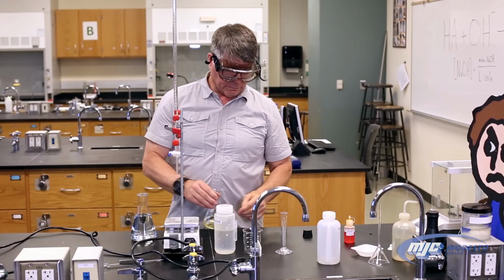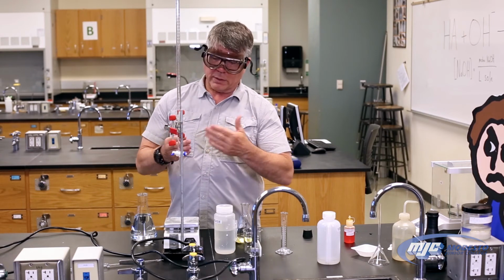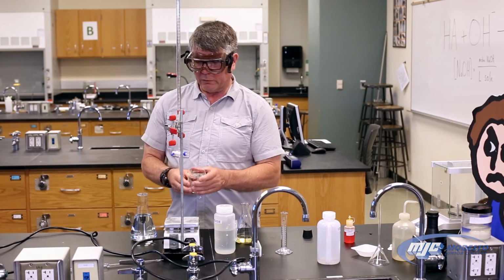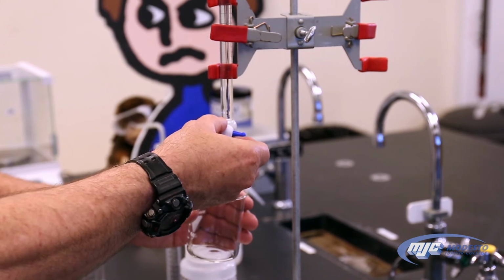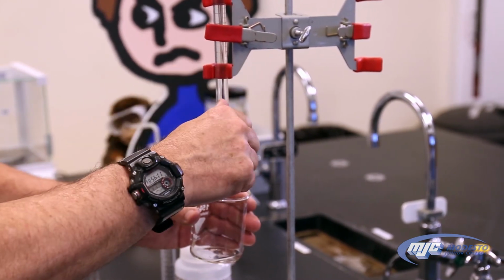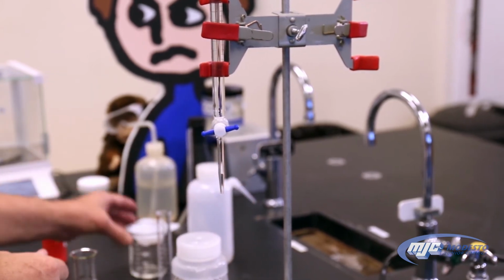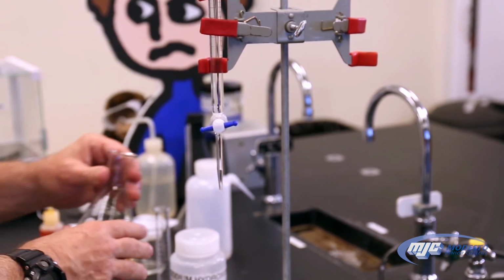Before we start the titration, in that tip there's going to be some air, and we need to get the air out of the tip. So we just take some waste beaker, place it underneath the burette, open up the stopcock. Some air bubbles came out there. Once the air bubbles stop coming out, we're good. Almost ready to go.